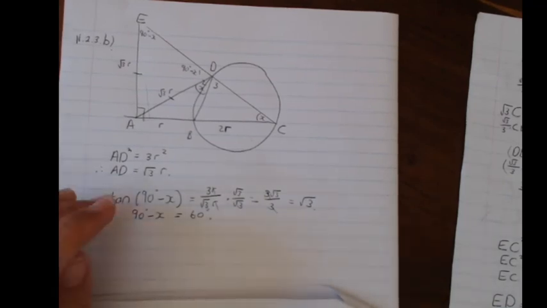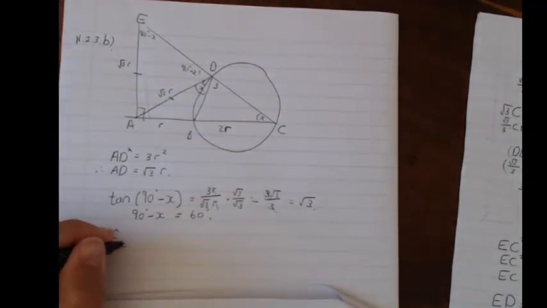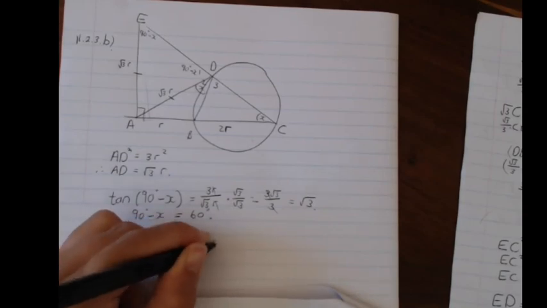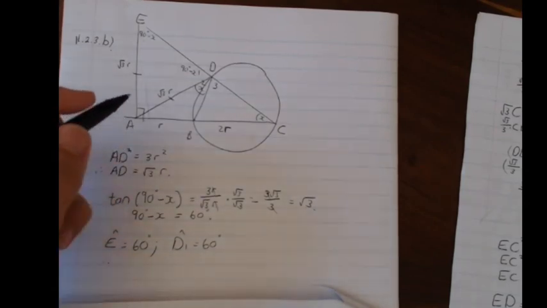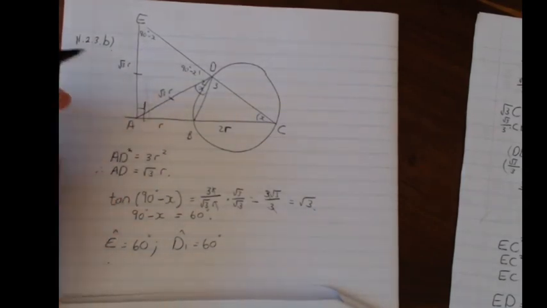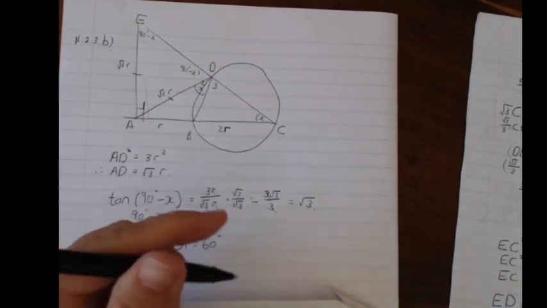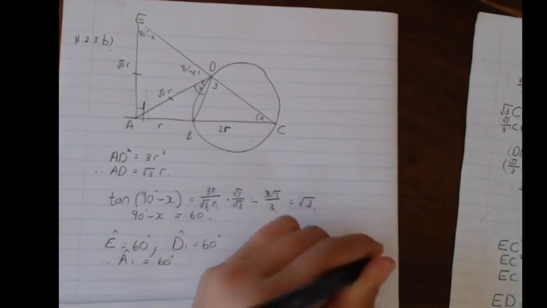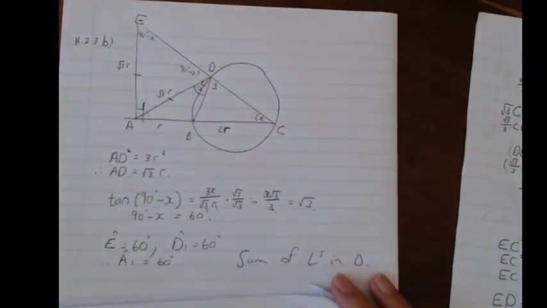So 90 minus x is 60, which means angle E is 60, angle D1 is 60, because it's also 90 minus x, and that means by default that angle A1 will also be 60 by sum of angles in a triangle. And then since I have three 60 degree angles, the side lengths are all the same, so it's an equilateral.